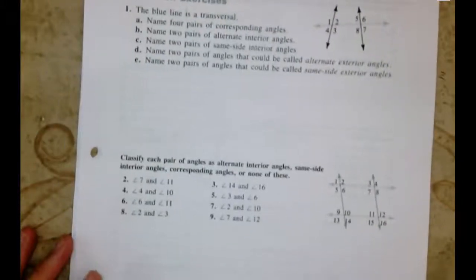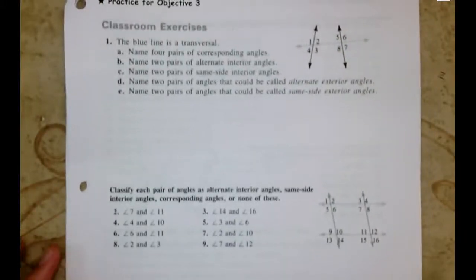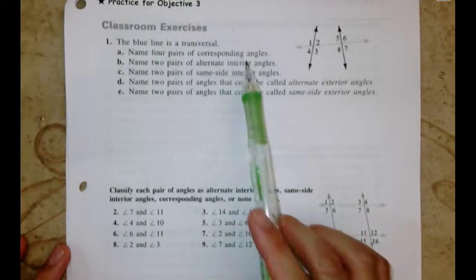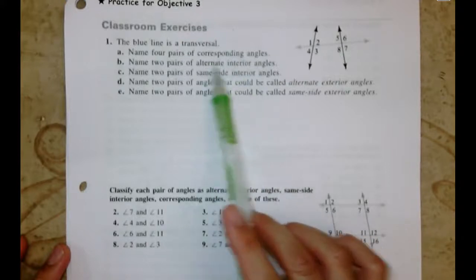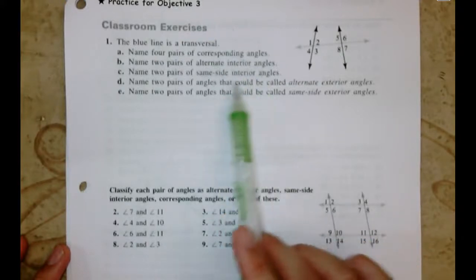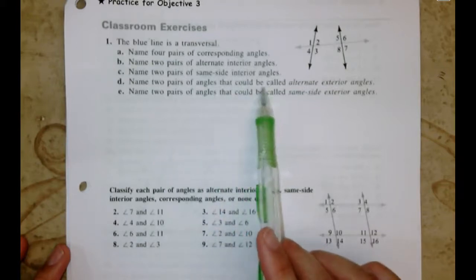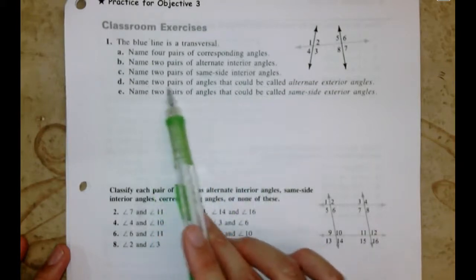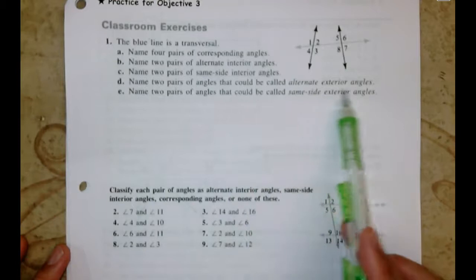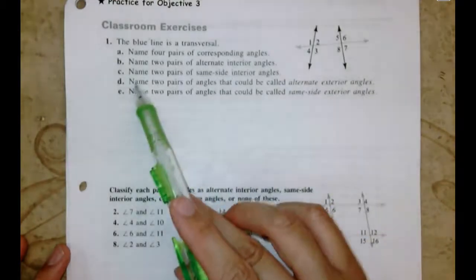All right. So here is some practice naming the special pairs. You have to name the corresponding angles, alternate interior angles, same side interior angles, and angles that could be called alternate exterior angles. Well, you should try this. Okay, so this is homework.